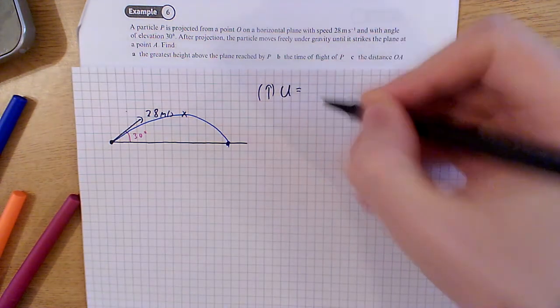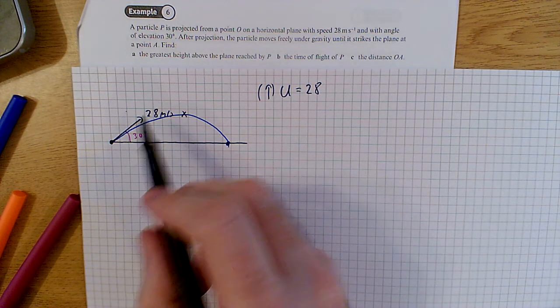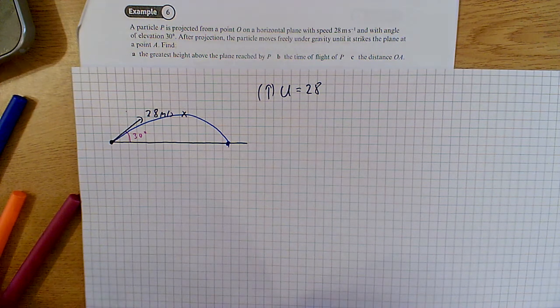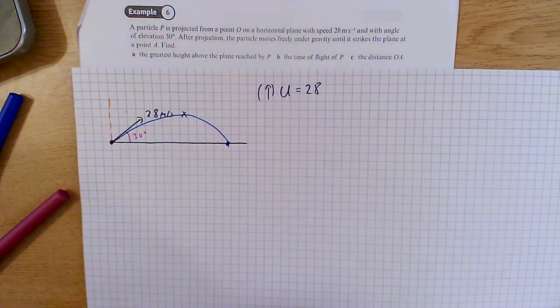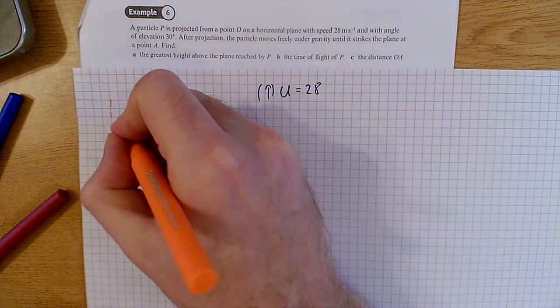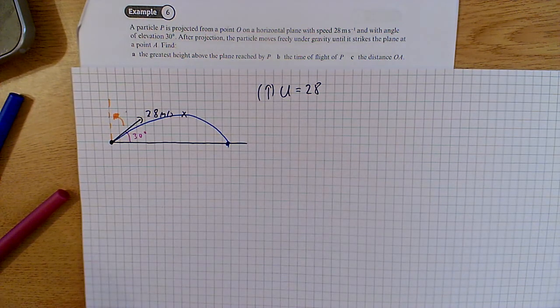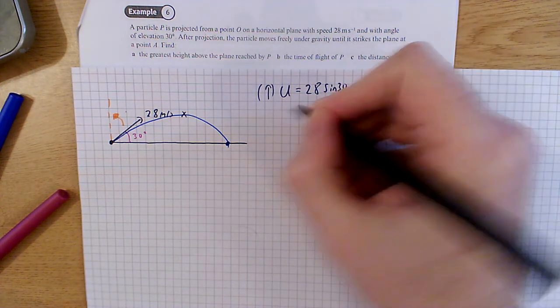So the initial velocity is 28, but 28 isn't going straight up. 28 is going that way with an angle of 30 degrees here. So if we imagine where the vertical is, we can see the vertical would be this orange dotted line, and in order for us to get to it, we would have had to move away from the 30 degrees, and if we are moving away from the 30 degrees, then that is going to be sine of 30.